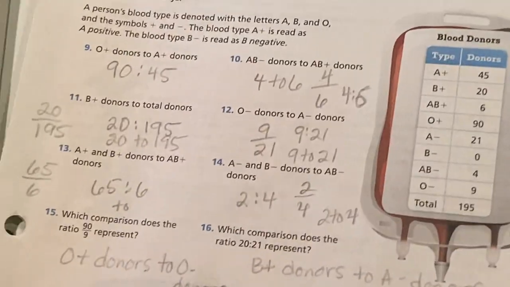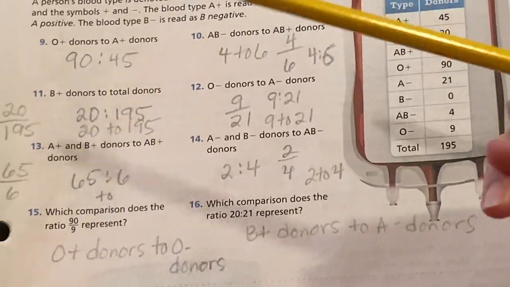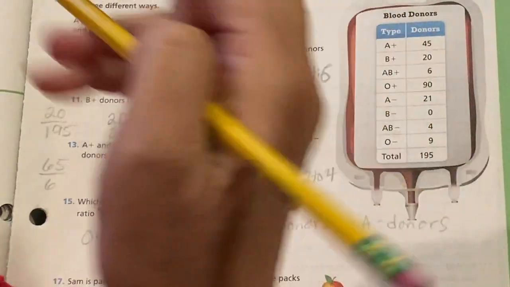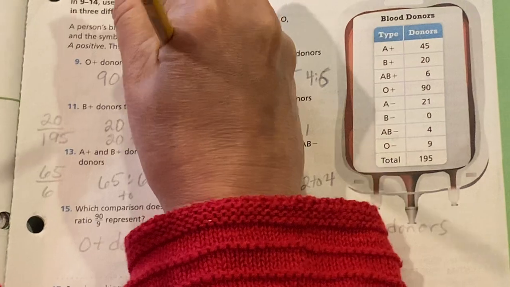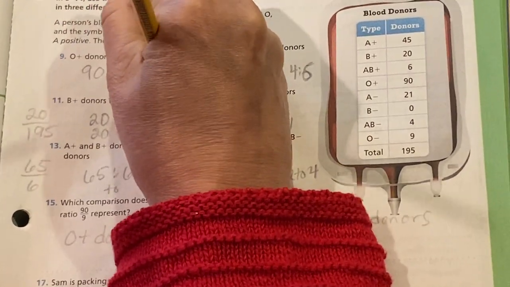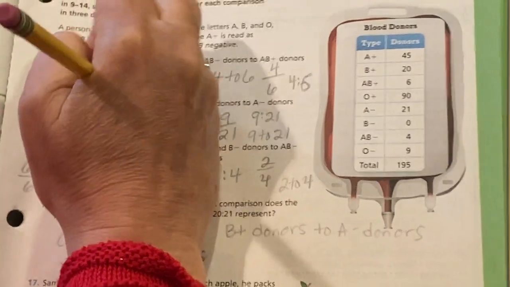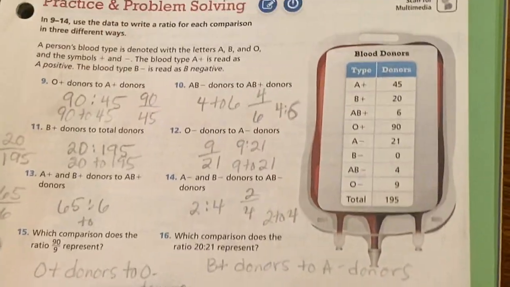Okay, let's take a look. So we did number 9. You could write it 3 different ways. So it could also be 90 to 45 like that, or 90 with the word "to" and 45.